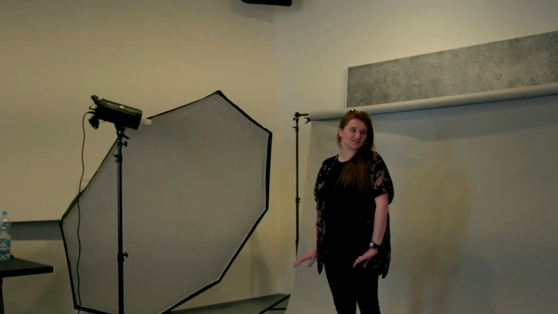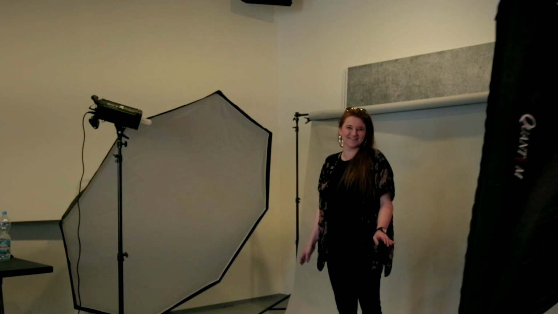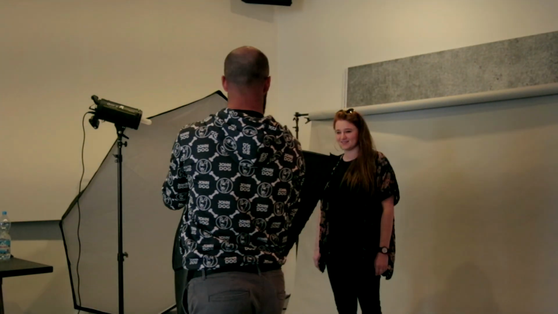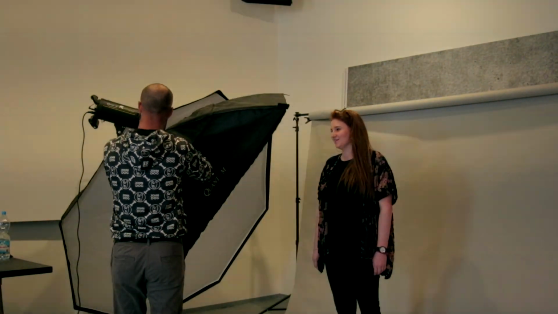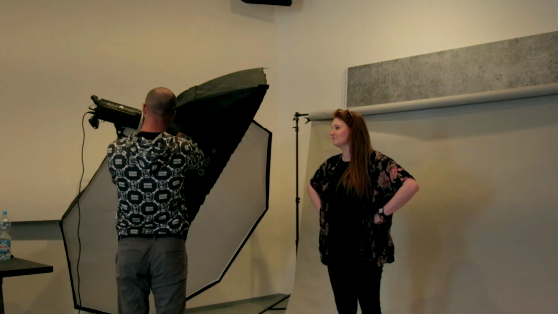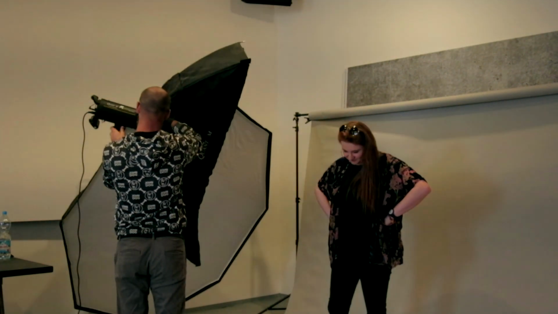This is diffusion material that you put on the beauty dish, which makes even softer edges on this little shadow under the nose, and lights the subject even more evenly. So that's the only difference.